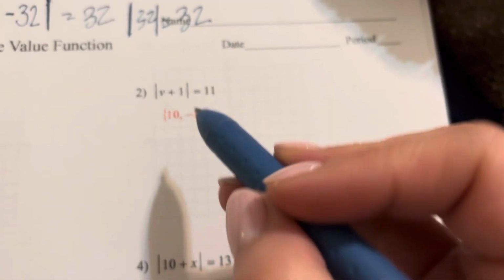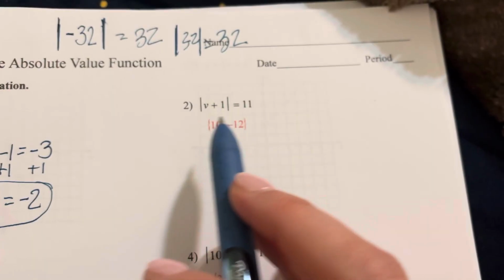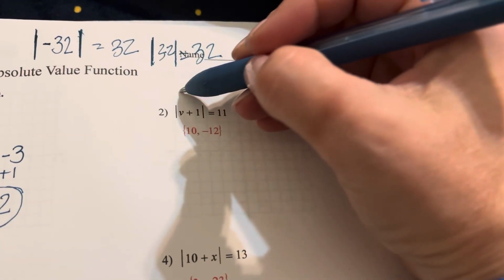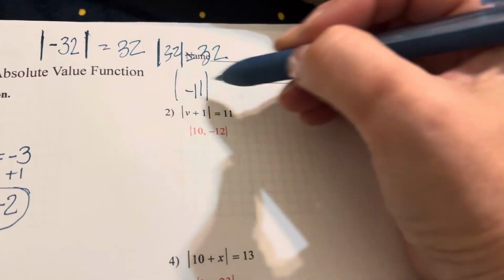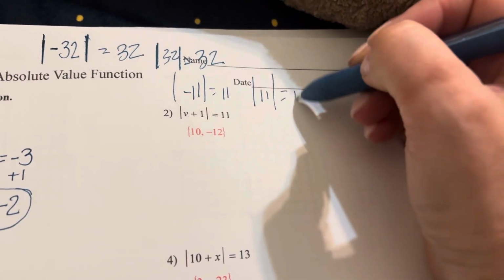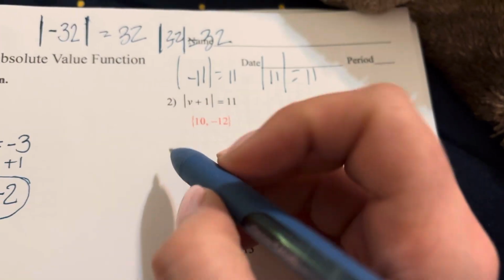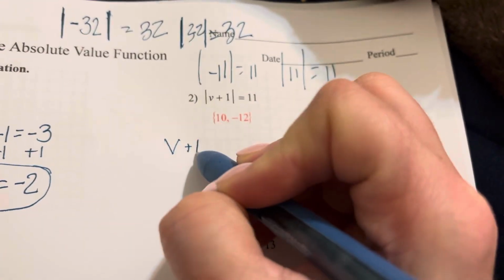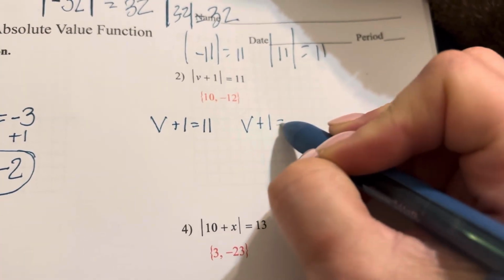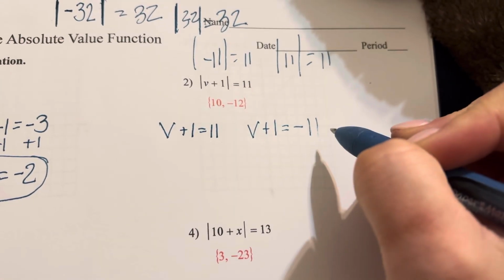So when I come over here to this one, again, whatever is in here can either equal the negative 11, because that equals 11, or it could be just 11, because 11 equals 11. So I'm going to do v plus 1 equals 11, and v plus 1 equals negative 11.